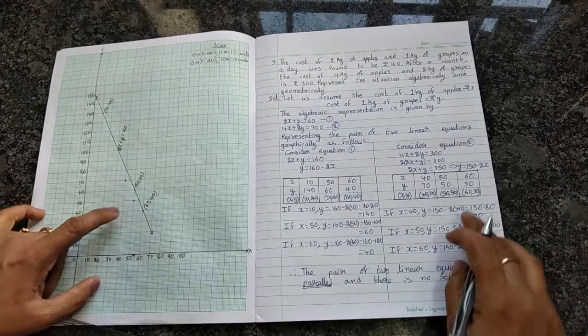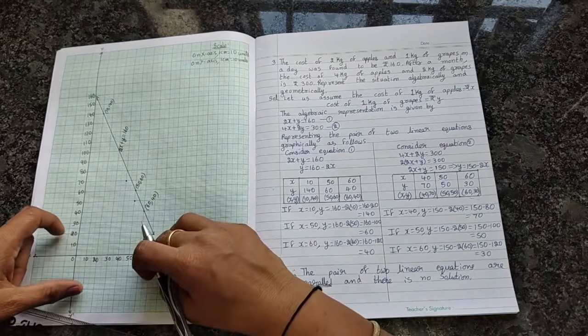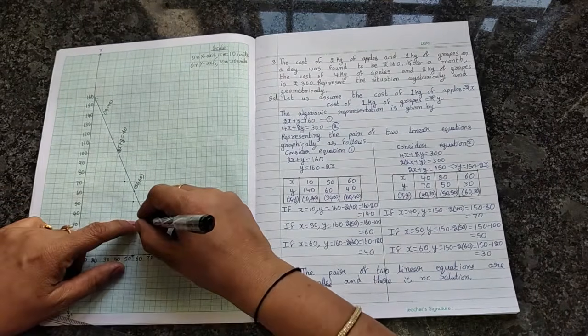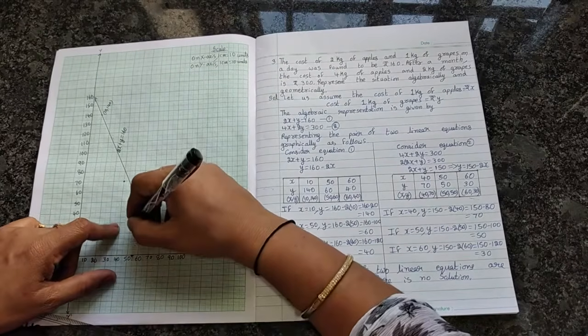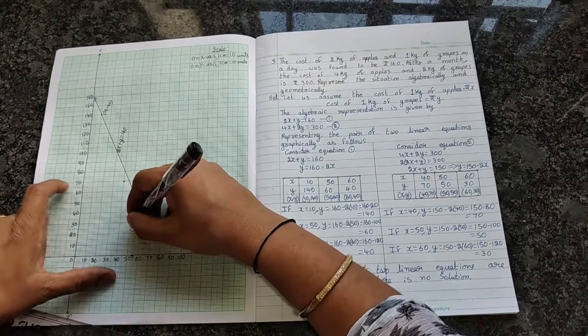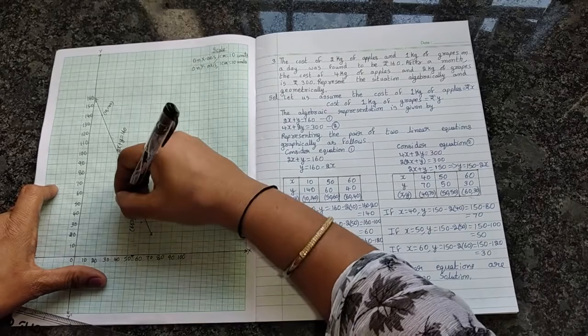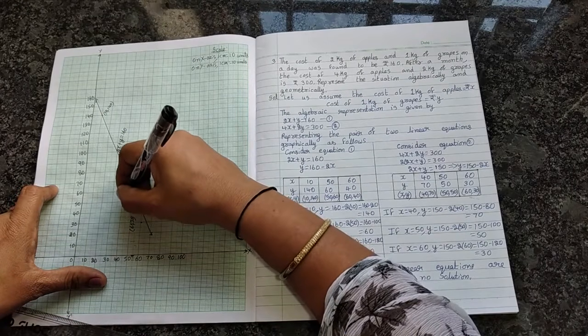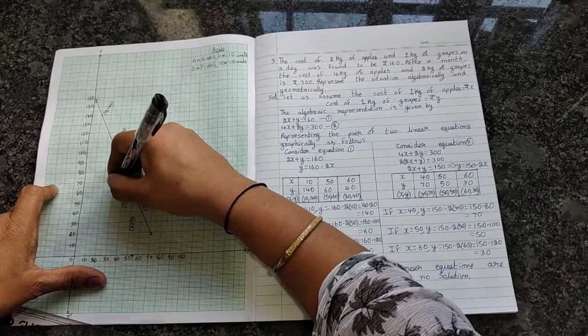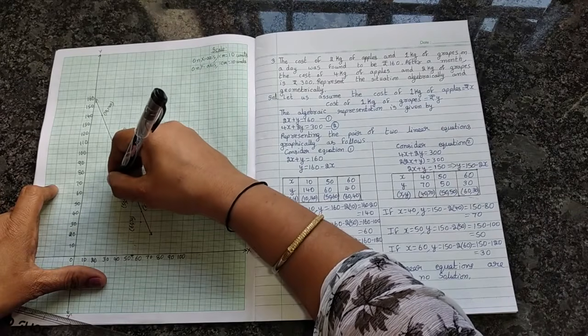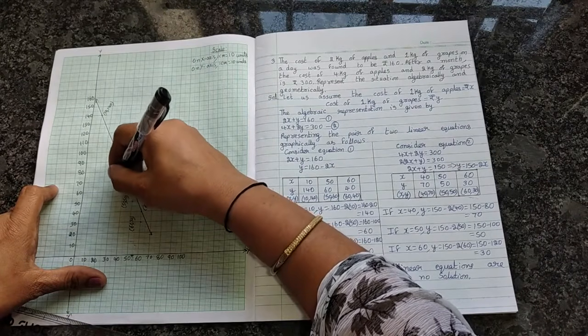Yes. Then again 60, 30. 60, 30. Oh, what is this? They are not at all meeting. 60, 30. And this point is 50, 50. And this point is 40, 70.